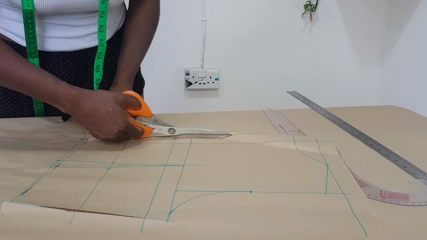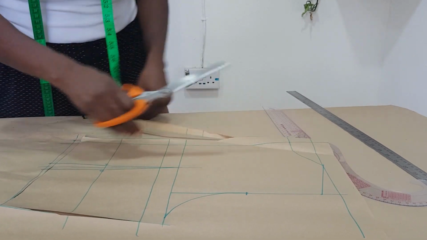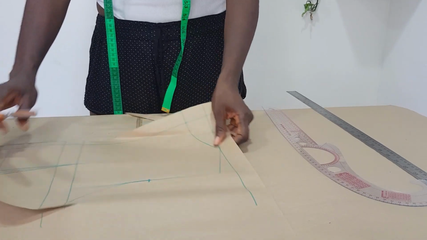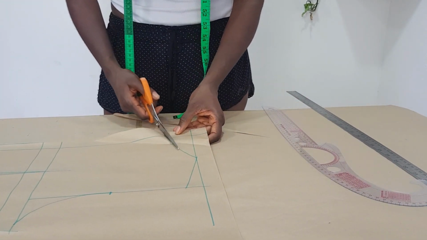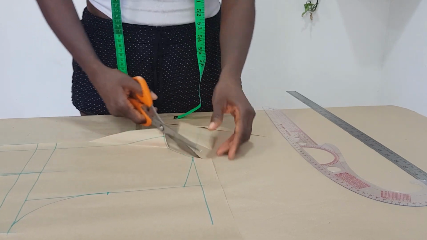So here I'm cutting out my back pattern. I'm also going to cut out my front pattern together with my back pattern. And then I'm going to show you what they look like.